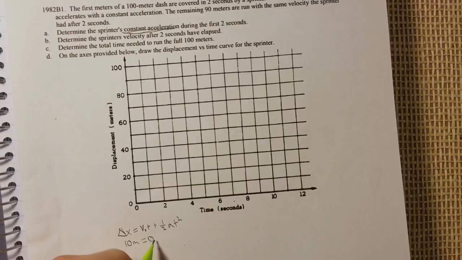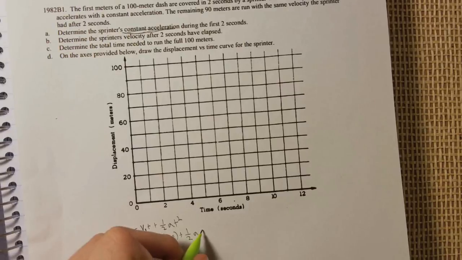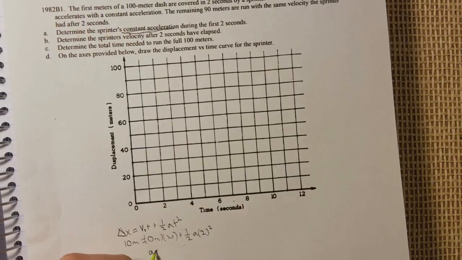We plug it in, 10 meters for the displacement is equal to 0 meters per second, the initial velocity, multiplied by 2 seconds, the time, plus 1/2 the acceleration, which we're trying to find, times 2 squared. When we solve this, we get that a is equal to 5 meters per second squared.